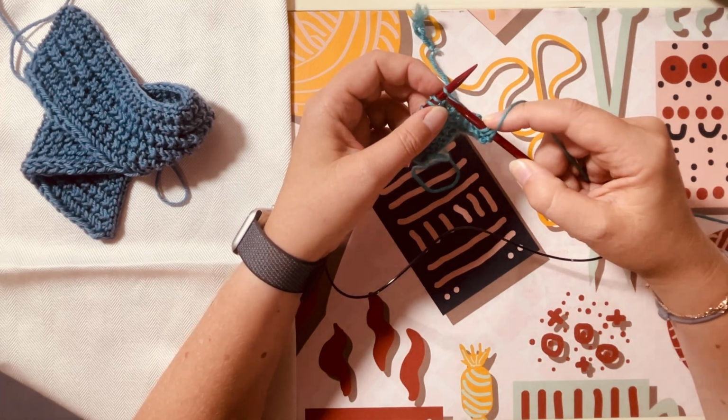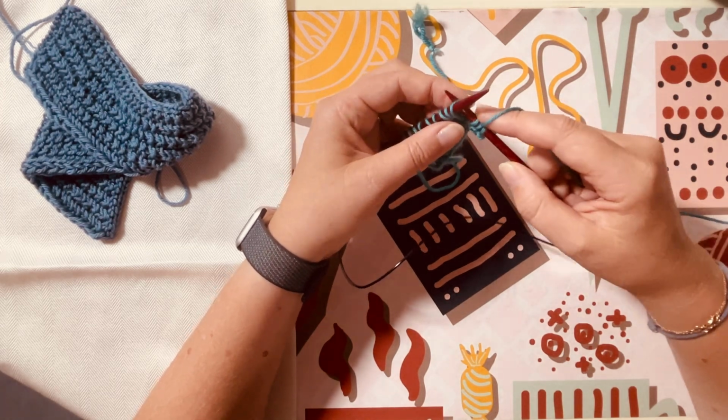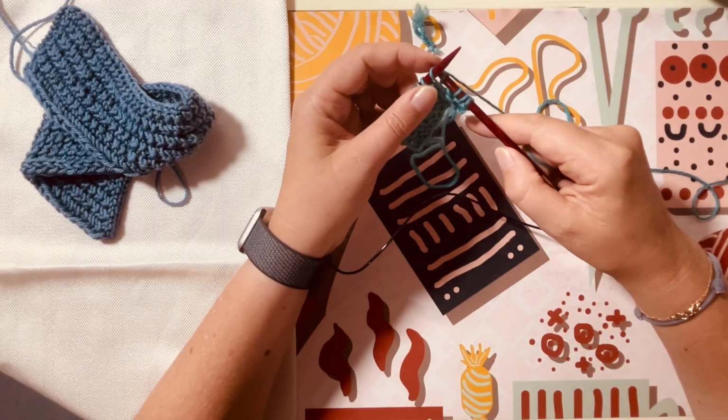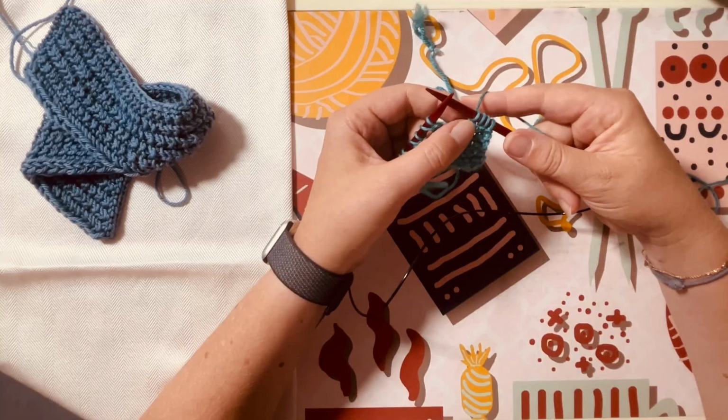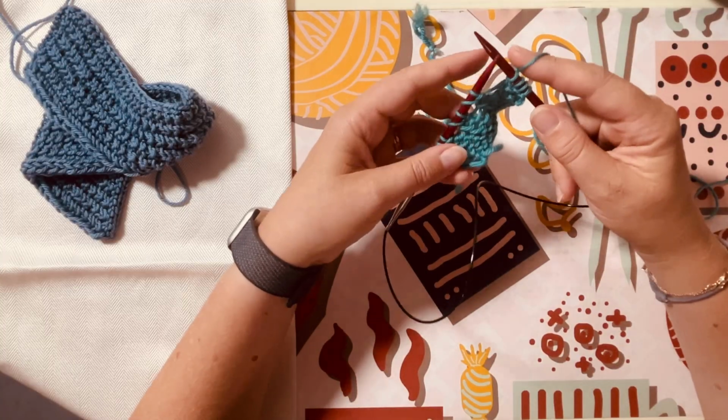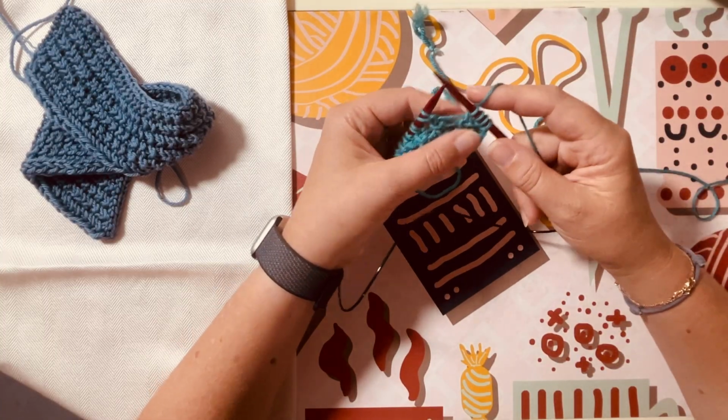Instead of inserting from the front, you insert in the back here. And you knit the usual way. And you see, this is kind of closing this hole a little better. It's a little, you know, more defined.